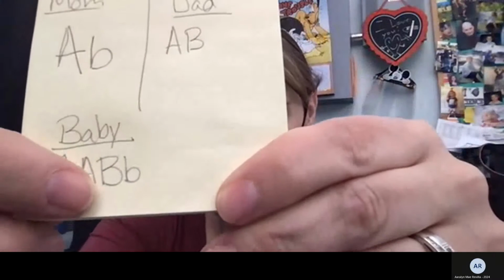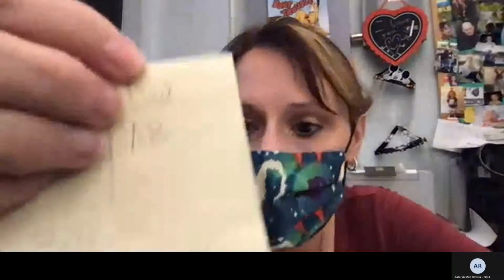So these are what my parents look like. I've got big A and small b for mom, and for dad I have a big A and a big B. I'm going to bring those back together for the baby. I'm going to put the A's together and the B's together. So my baby's genes are big A, and big B, little b. When I look at my chart on the second page for hair color, big A, big B, little b gives me black hair. So my baby has black hair.